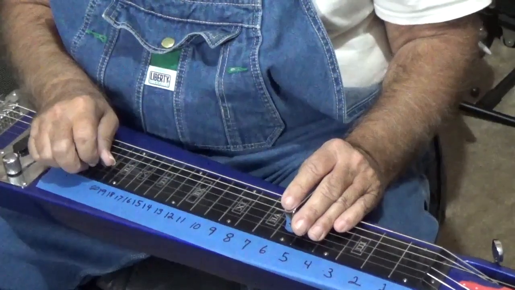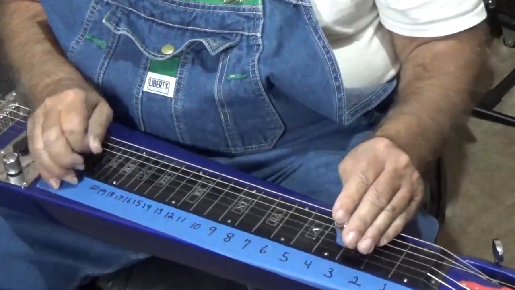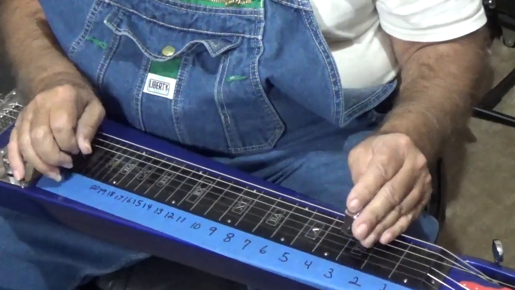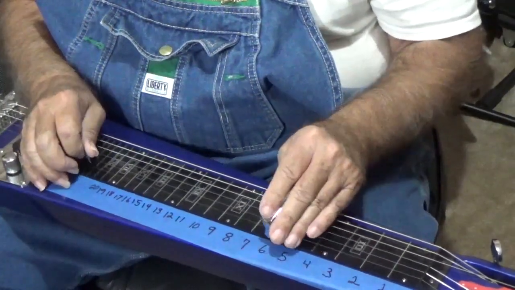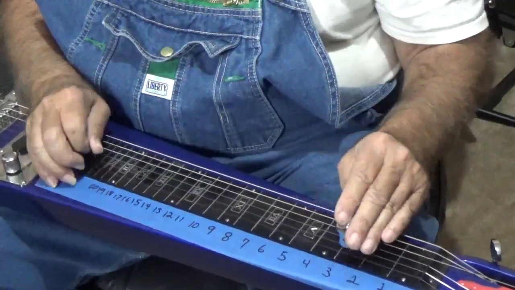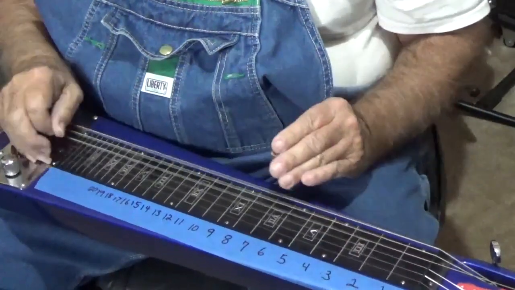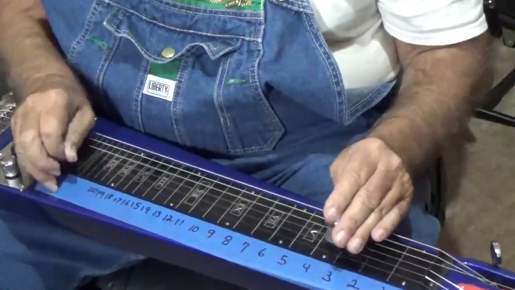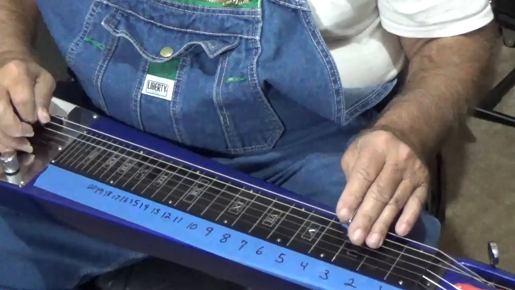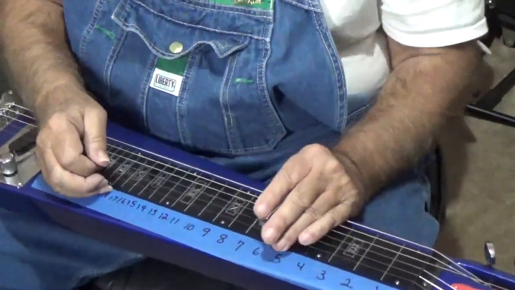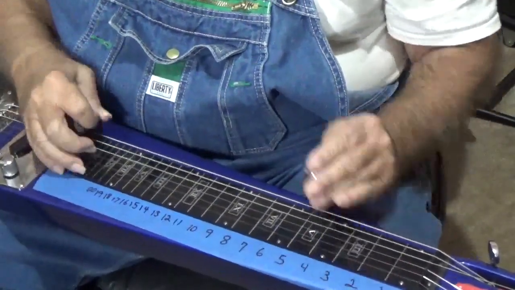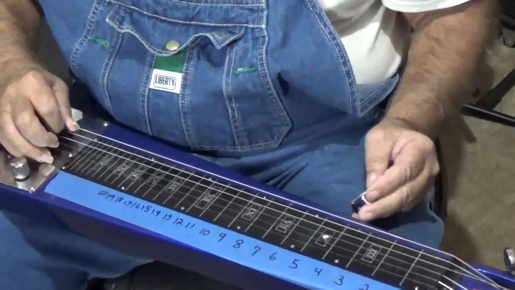It's the same thing on these bottom two. When you get a loop going, that would be how you put your lead part on top.